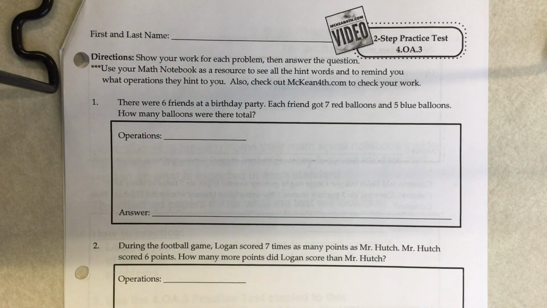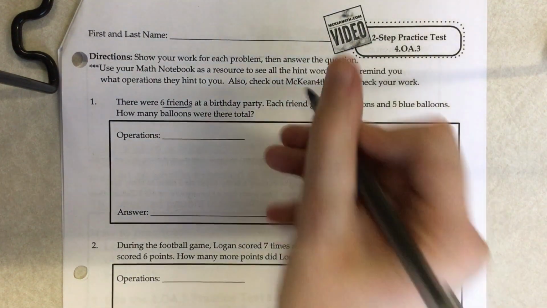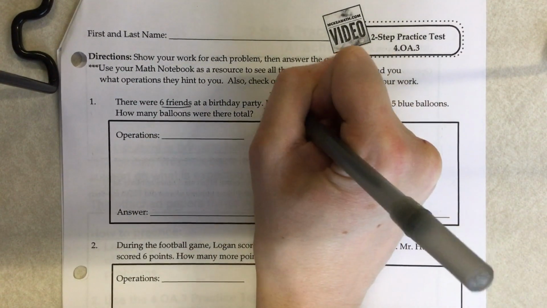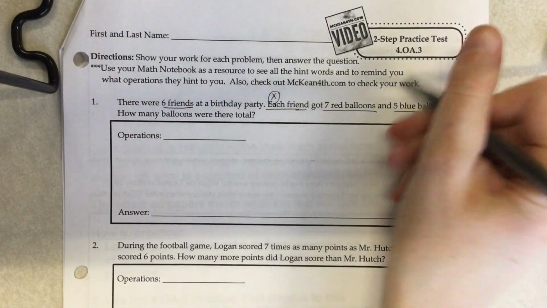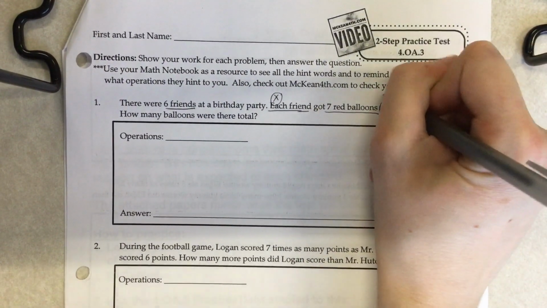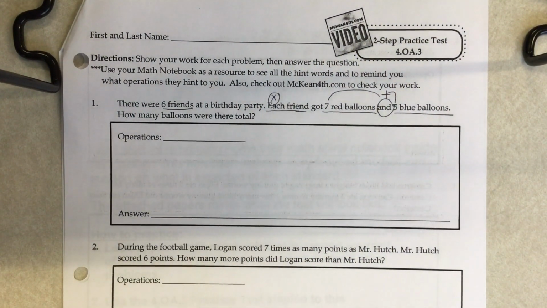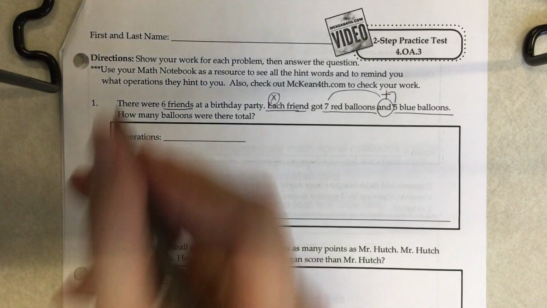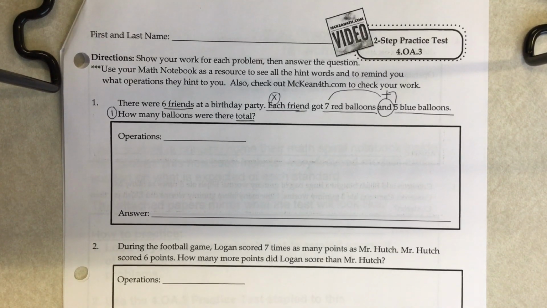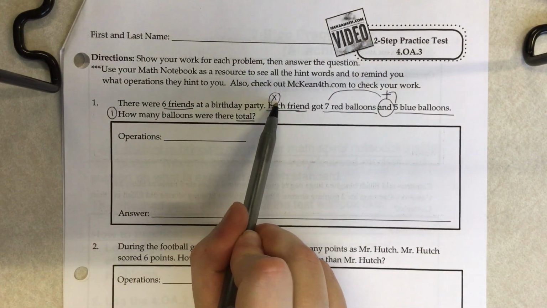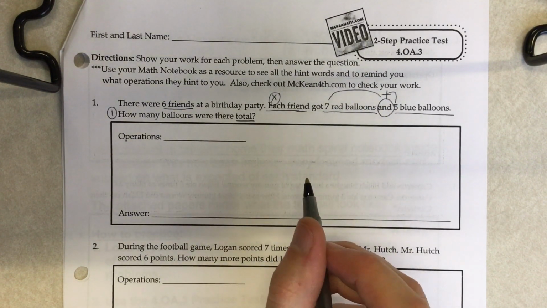Number 1, there were 6 friends at a birthday party. Each friend, I know each means multiply, got 7 red balloons and 5 blue balloons. I see the word and, I'm going to circle it. Plus sign, draw my leashes to 7 and 5 so I don't lose those numbers. How many balloons were there total? There's my question. I know total can mean add or it can mean multiply, and that makes sense because I have a multiplication and I have a plus sign here. So I'm going to do one of those, or both of those actually.